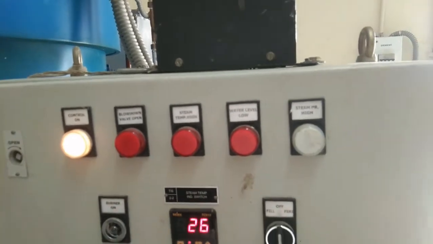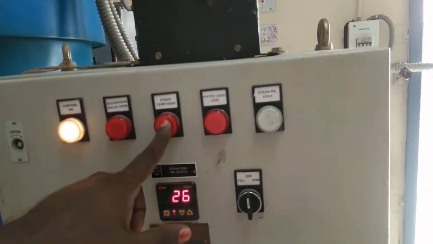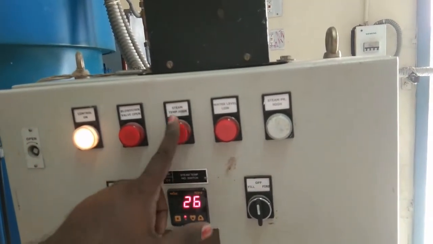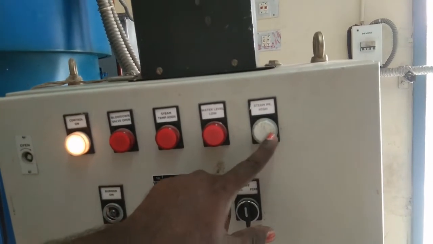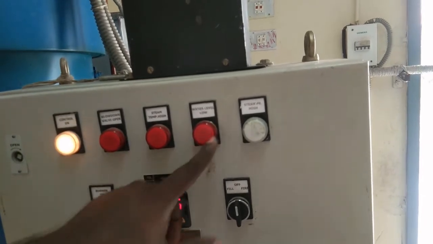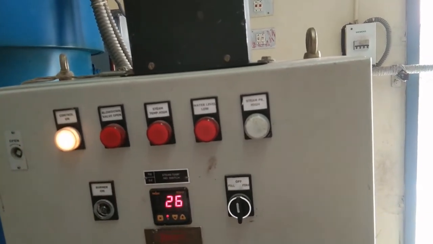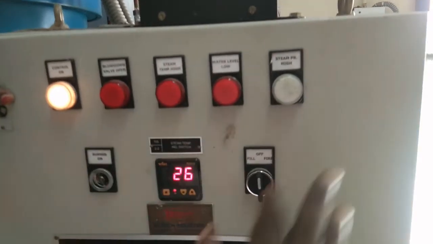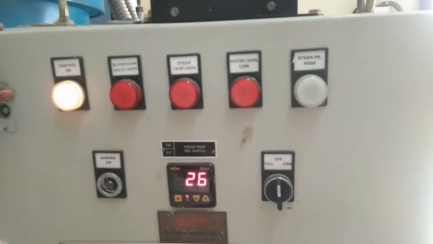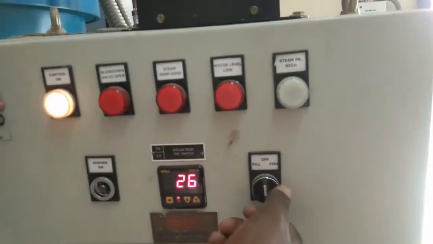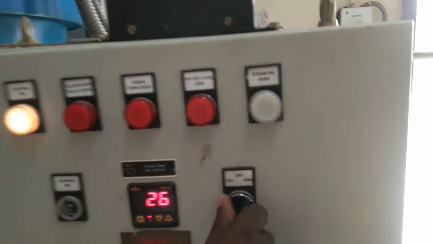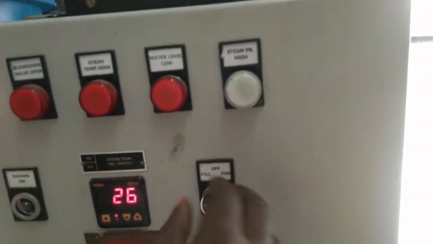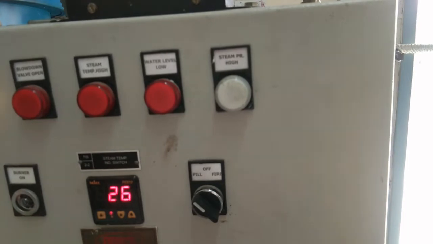Pressure and temperature always play a role in thermodynamics, so we can ensure the steam temperature through this indicator, and the pressure level inside the drum through this white color indicator, and also the water level. Here all the contents have reached the saturated, satisfied level. We can switch from fill to fire. If I switch on the fire valve, the burner fills.